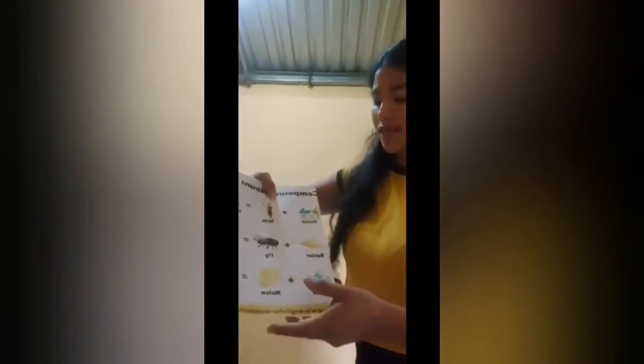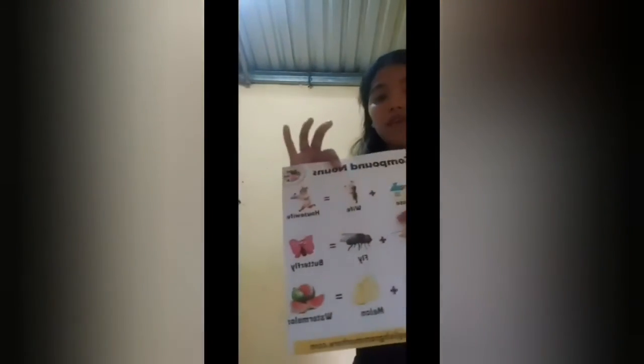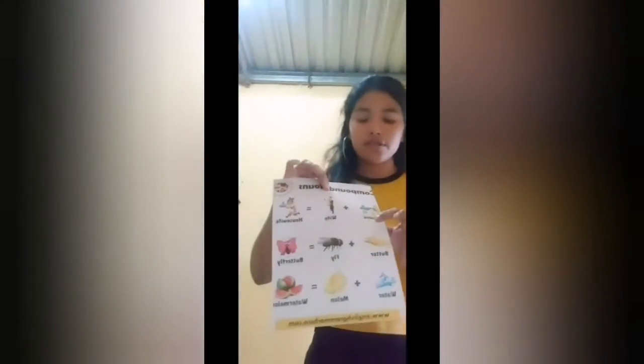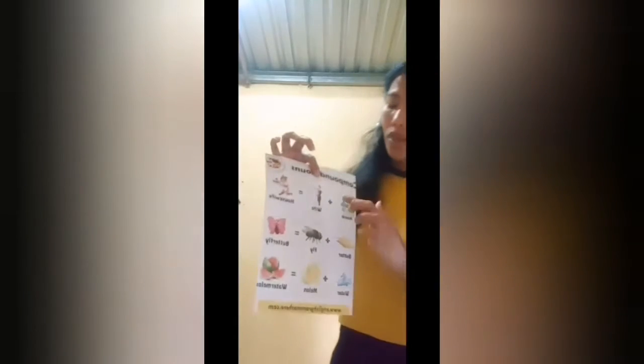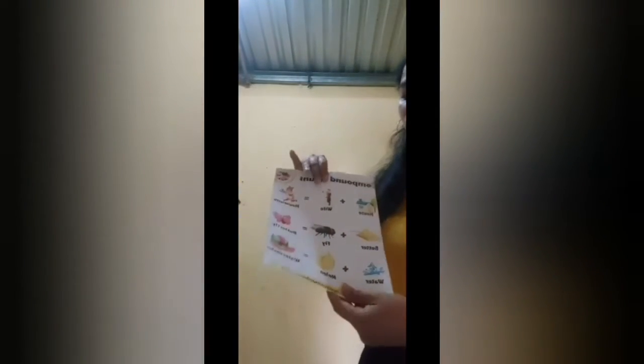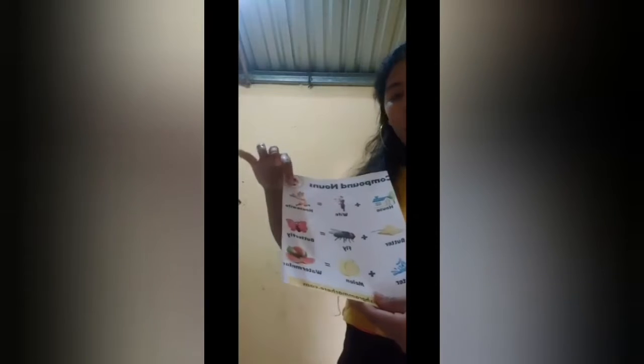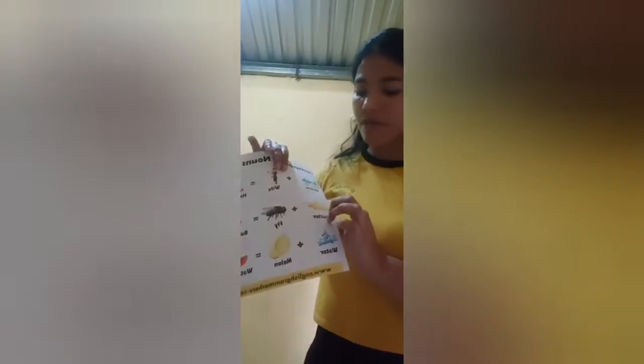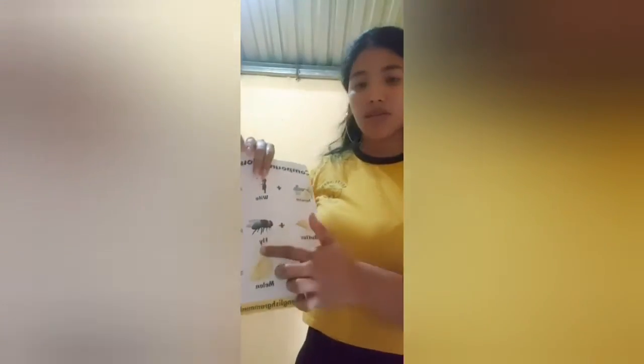Compound nouns, for example, look at the pictures. What is the first picture? This is house plus wife. What is the result? It is housewife. Look at the picture. The number 2 is butter plus fly equals butterfly.